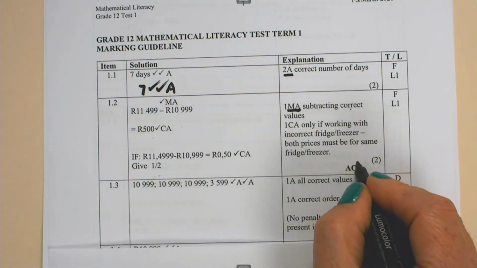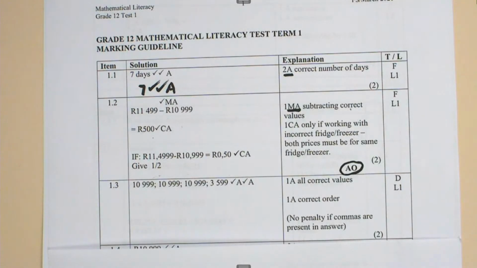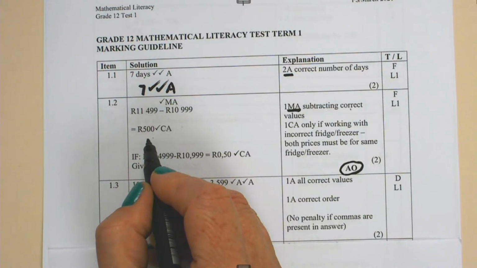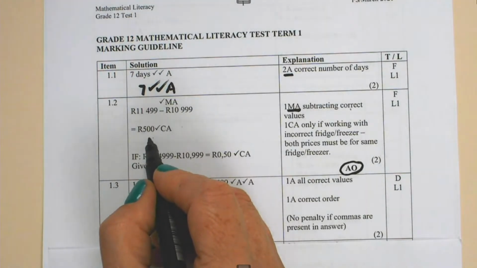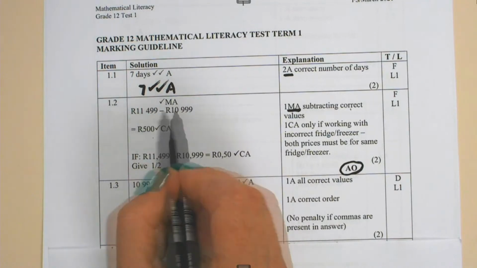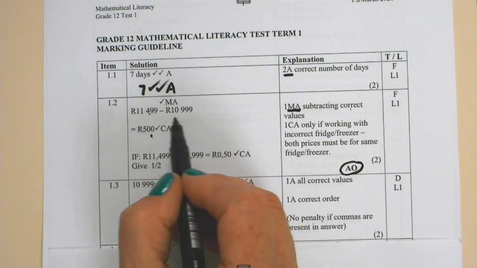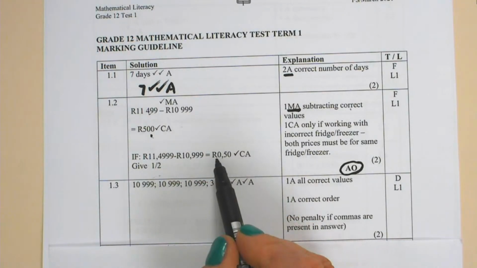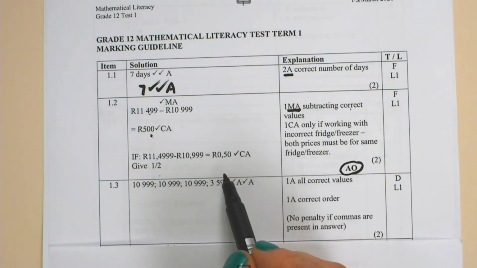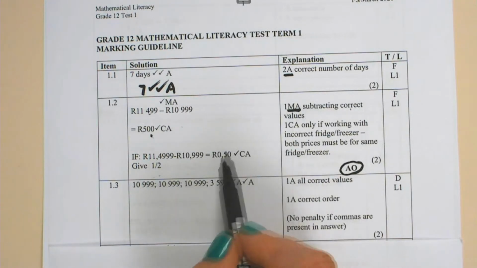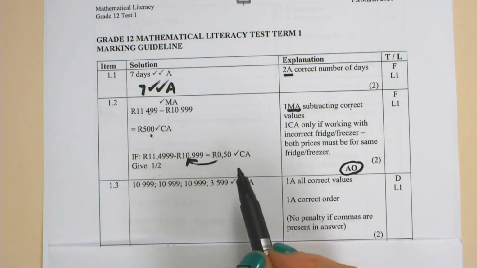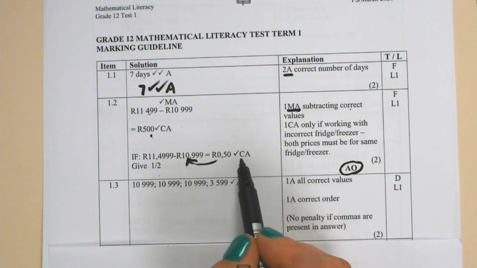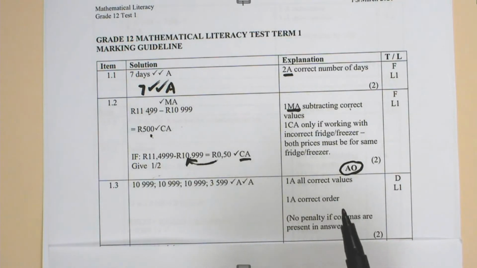You will also see that we say here answer only, which means that if the learners just write 500 rand, you can give 2 marks on the 500 rand, because the only two values that could be subtracted to give the 500 were those two values. Of course, if they only write the answer and they say 0.50, please, then it is wrong. I need to be able to see where the 0.50 comes from. So there must be a subtraction sum and then a 0.50, so that I can just see the answer.